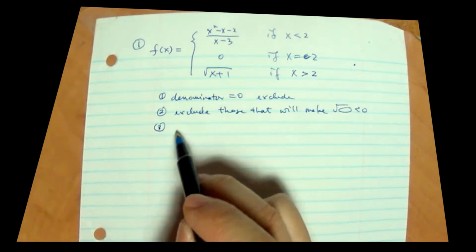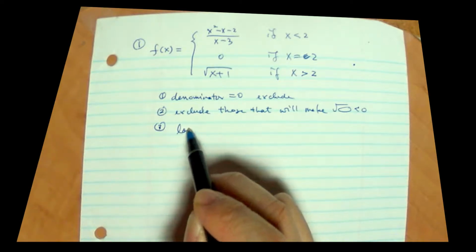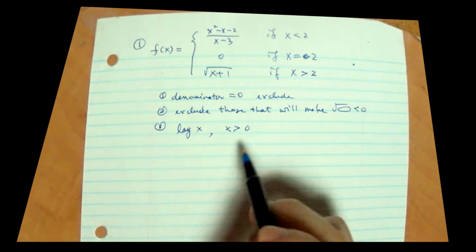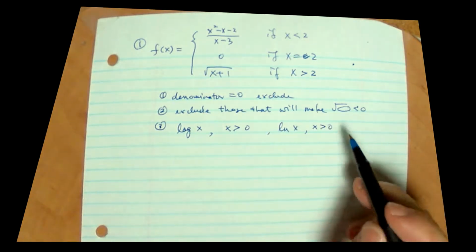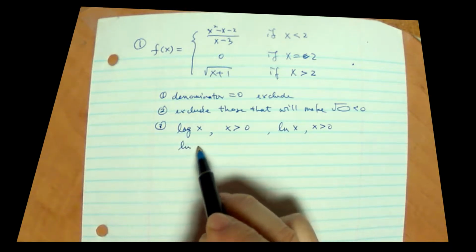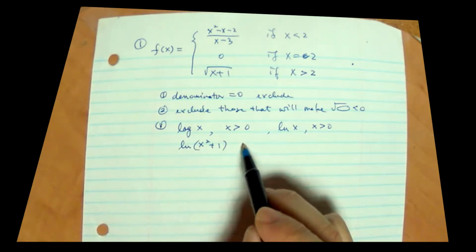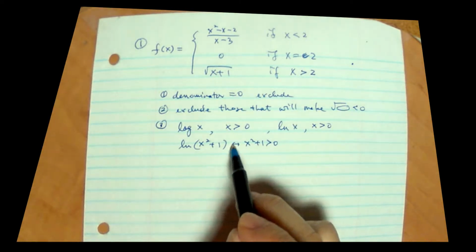Number 3 are things to do with trig functions or log functions. For example, log of x, so x has to be strictly positive. Now, if it was anything other than that, for example, if you happen to have log of x squared plus 1, then you have to say x squared plus 1 has to be greater than 0 as a starting point for finding the domain.